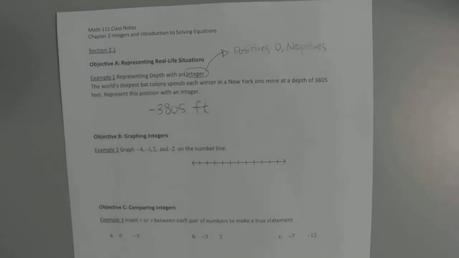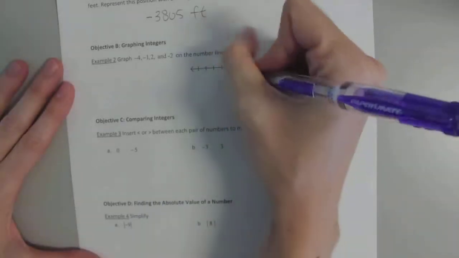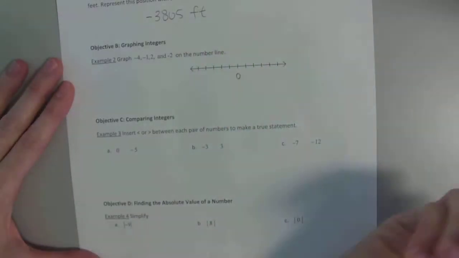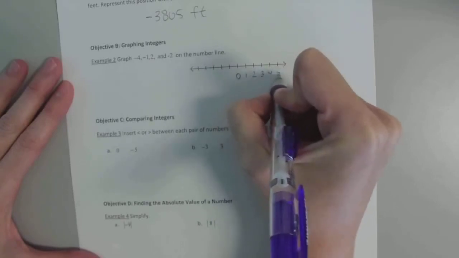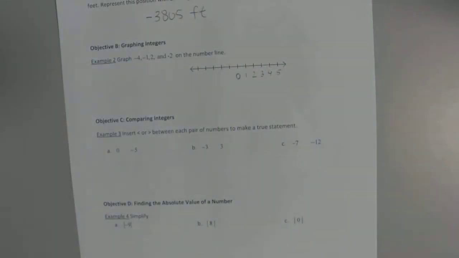The next one says, now that we have an idea of what integers are, how do we show them on a number line? Basically, guys, negatives count the same way positives do, but they go to the left, all right? And as you go further to the left, you get smaller and smaller numbers, which is kind of weird. So let's make 0 right here in the middle. Let's label this 1, 2, 3, 4, 5, okay? That's nothing new from chapter 1.